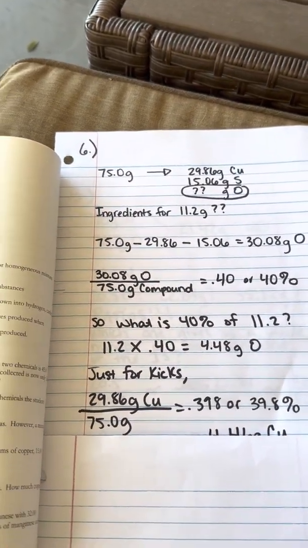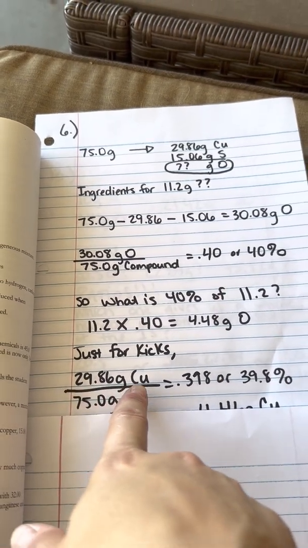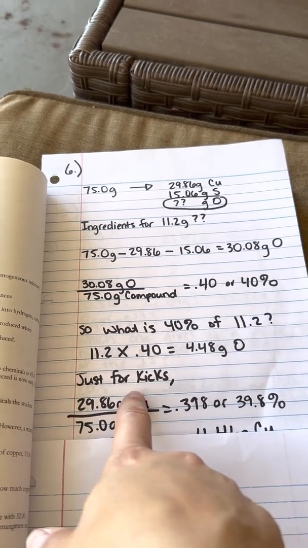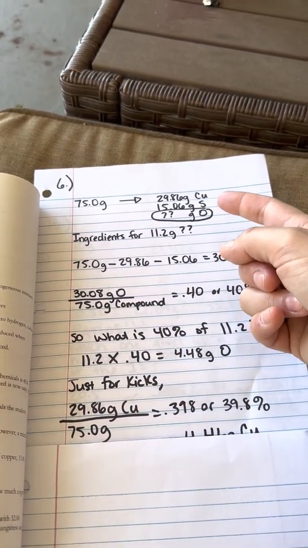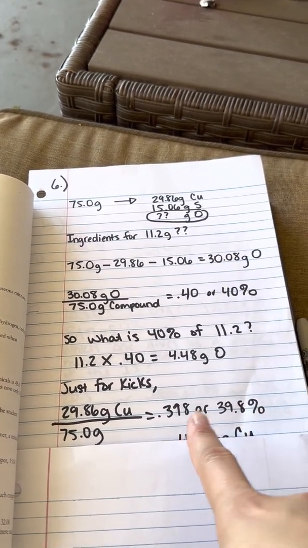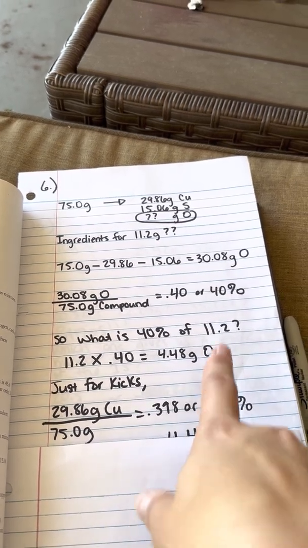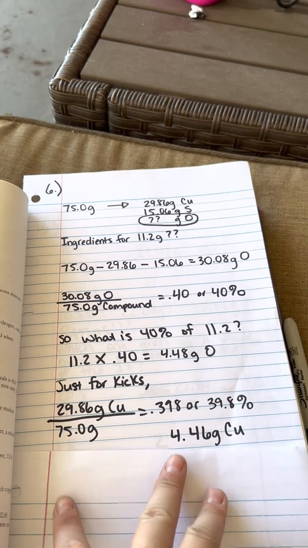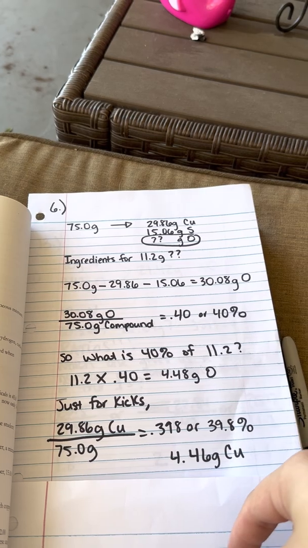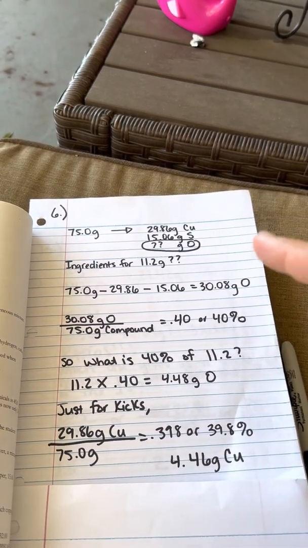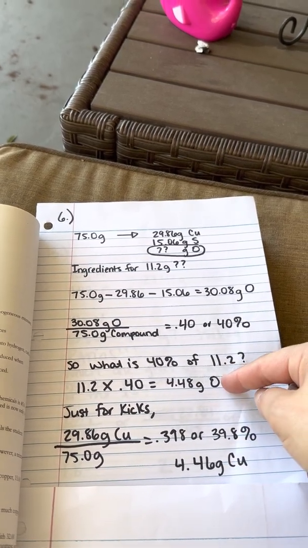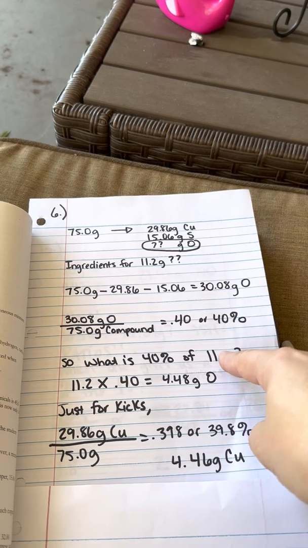I can do the same percentage for my copper, 29.86 grams of copper to 75 grams of my substance. These numbers, remember, are my part to my whole, and they come from my original information from the problem. If we do that, we get that it is 39.8% copper. So 39.8% of 11.2 gives us 4.46 grams of copper. Now, to get my sulfur, because that's my other ingredient, I could go through with this ratio, or since I know 4.46 and 4.48, I can subtract both of those away from my 11.2.